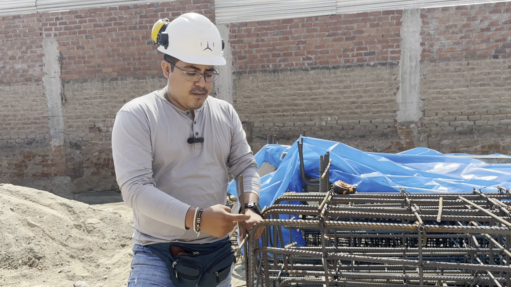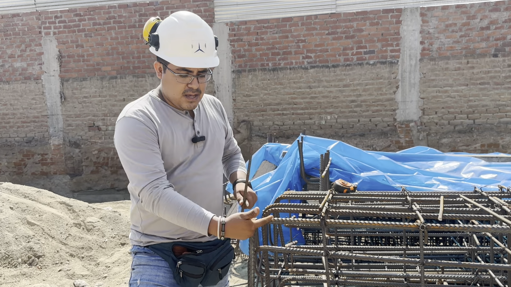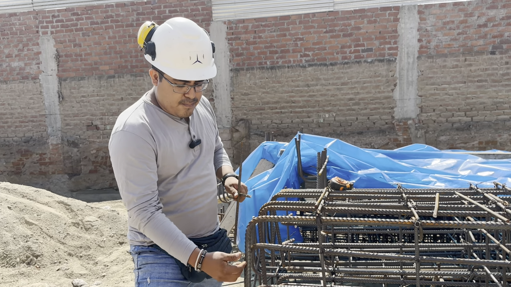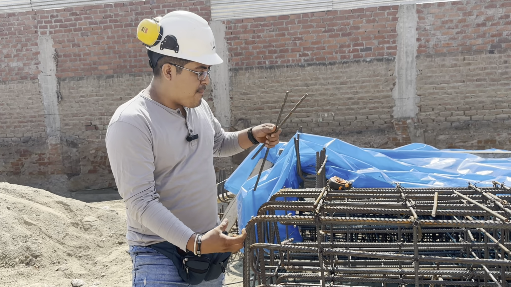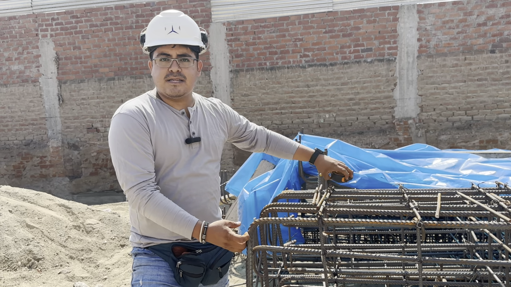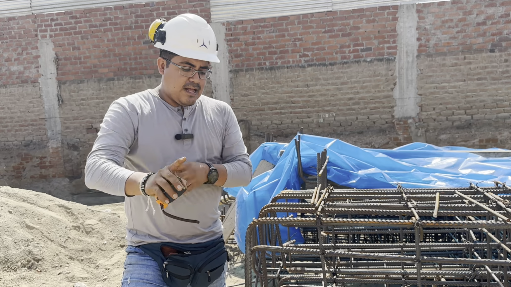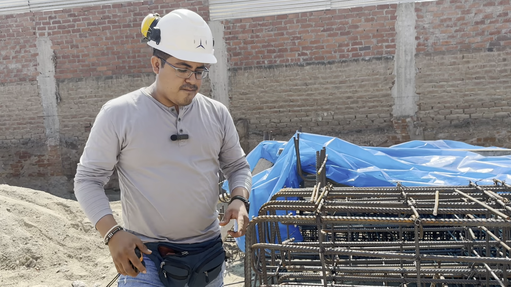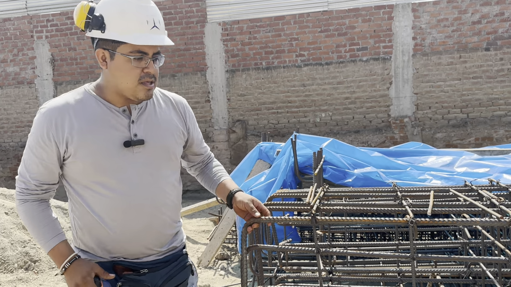For that reason, these longitudinal bars making this shape have to be separated approximately 10 or 10.5 centimeters. We have to take note of this dimension.